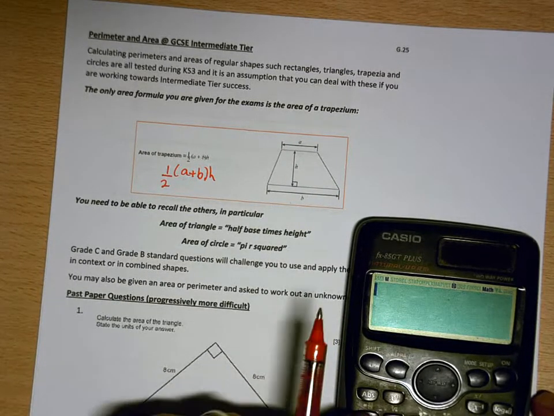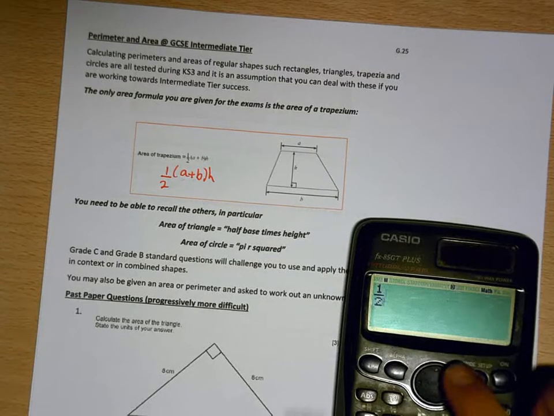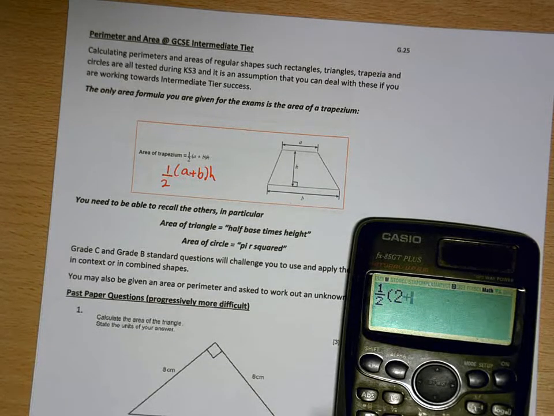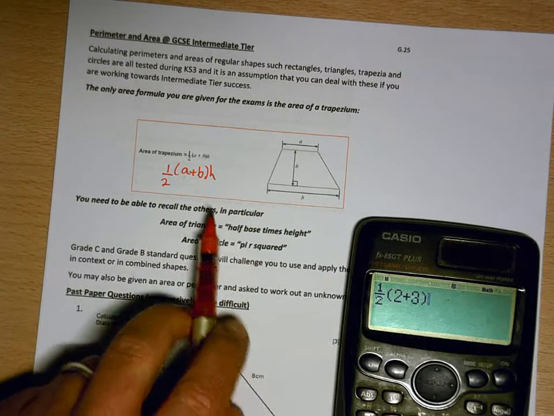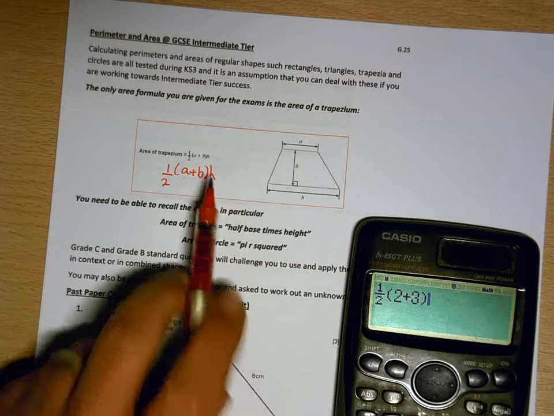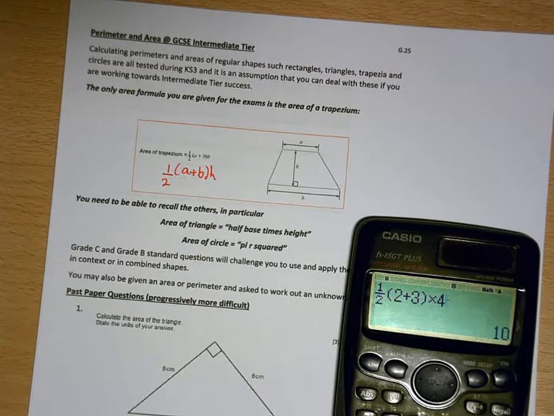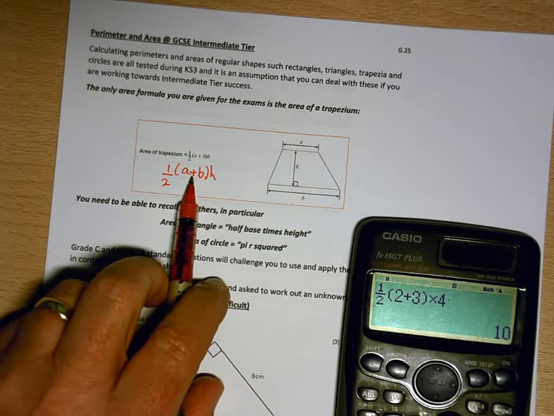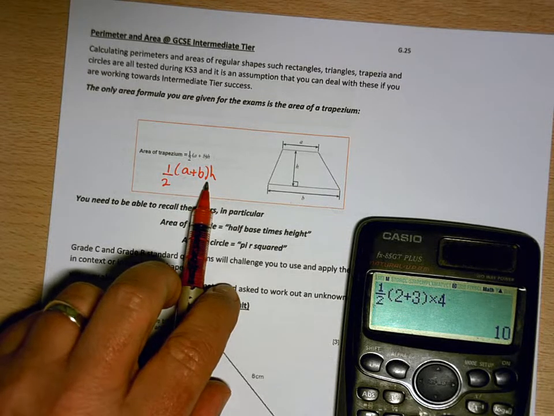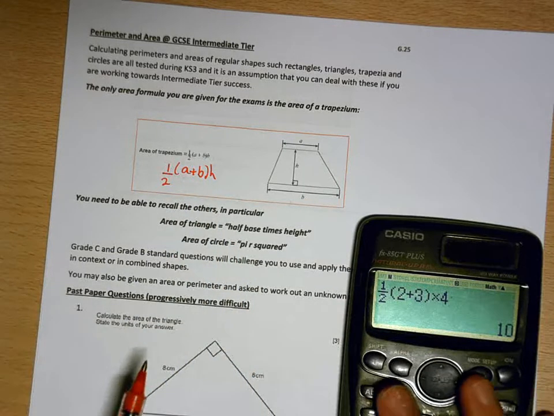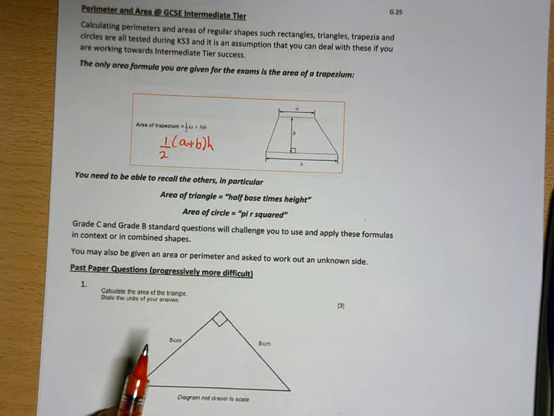So for example, we could put in the half as a fraction, the bracket, and let's say A was 2 and B was 3. The only bit we'd have to add is the times, which joins the H to the bracket. So let's say there was a distance of 4 centimeters between them. We type it in like that, press equals, and that will get our answer. So it's half the sum of the parallel sides. You've got to work that bit out first. If you're not using brackets on your calculator, you'd have to press equals at that point, times the height, and that gives you the area.